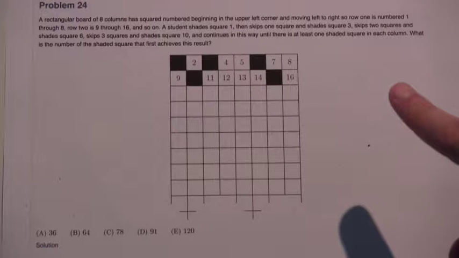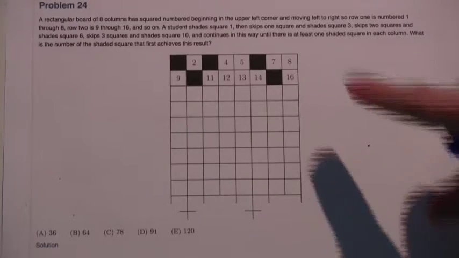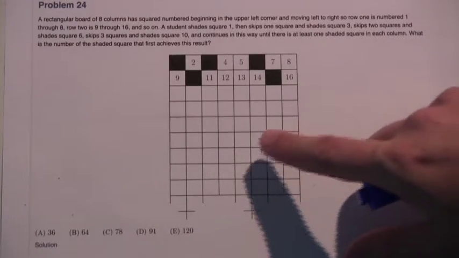The student shades in square 1, then skips 1 square and shades in square 3, skips 2 squares and shades square 6, skips 3 squares and shades square 10, and then continues in this way until there's at least 1 shaded square in each column. What is the number of the shaded square that first achieves this result? Okay, so we're looking for the number that finally gives you a black mark in every column.